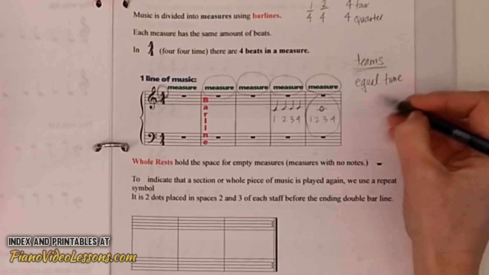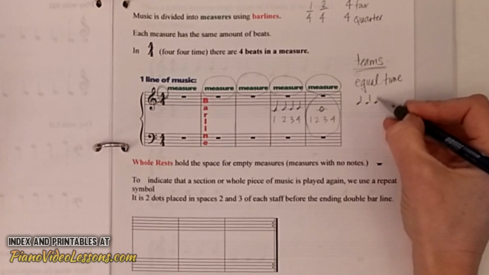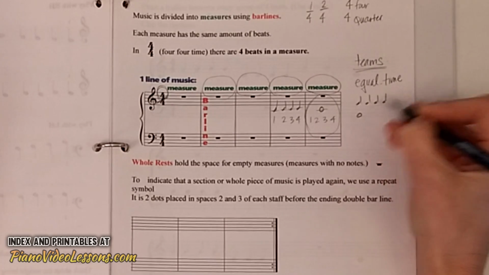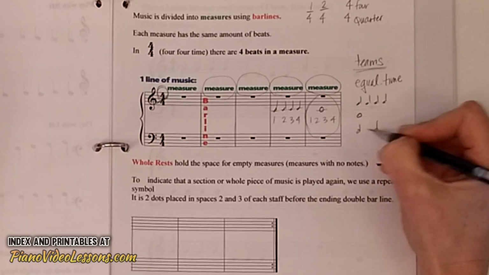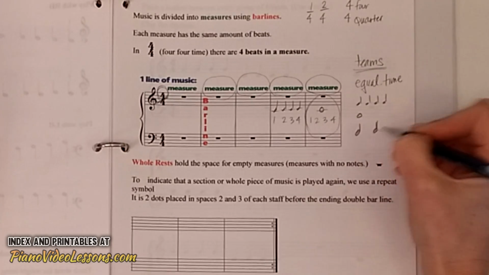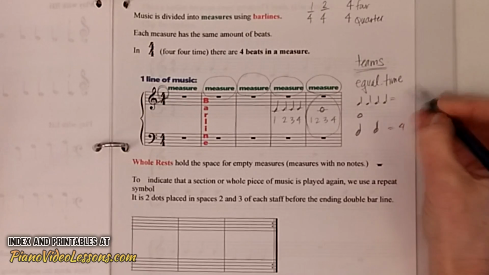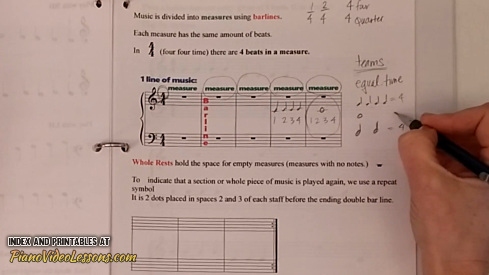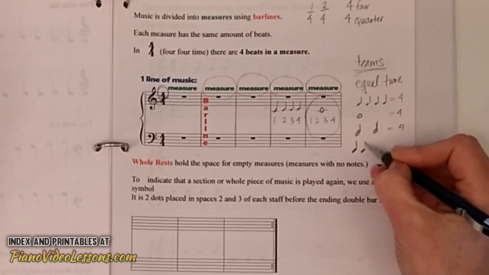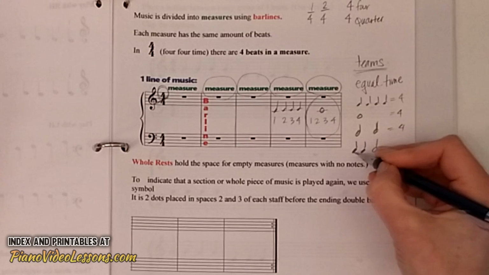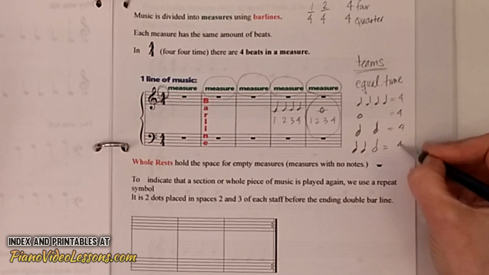Now I can have any kind of team that's equal to 4. I could have 4 quarter notes. I could have a team that's just got one player on it, just one whole note. Or I could have a team with 2 half notes. That's 2 plus 2 is 4. And this is 1 plus 1 plus 1 plus 1 is 4. And this is 4. Or I could have other things like 2 quarter notes plus a half note. That's 1 plus 1 plus 2 is 4.